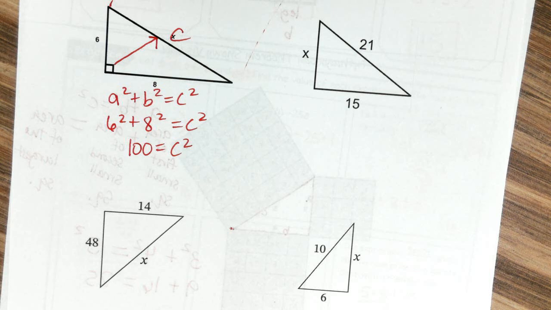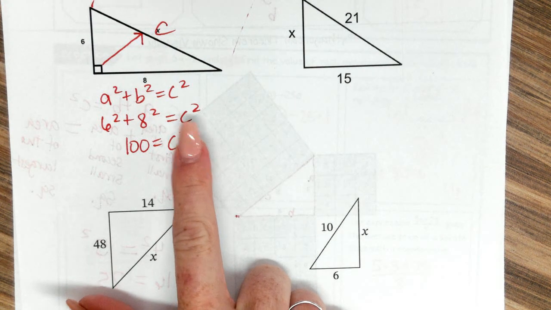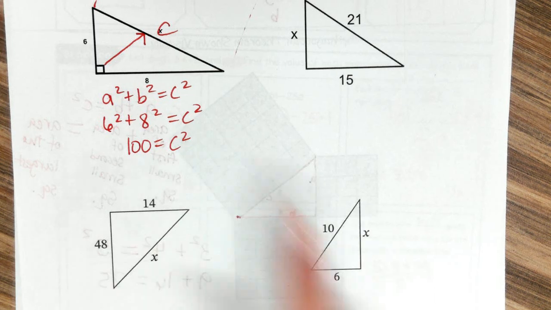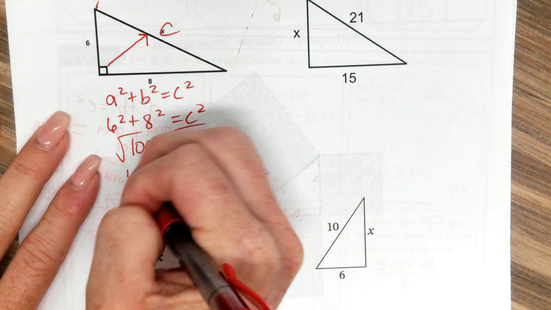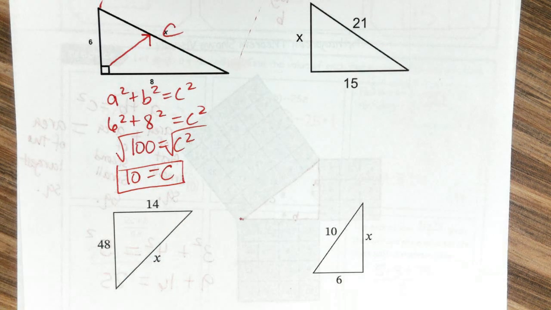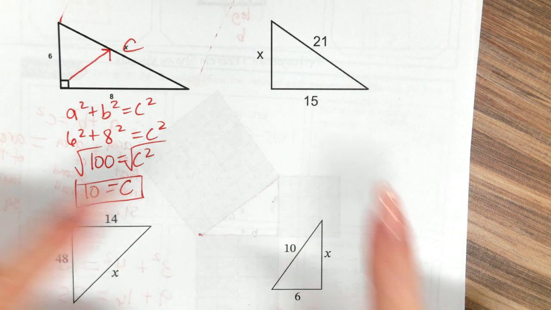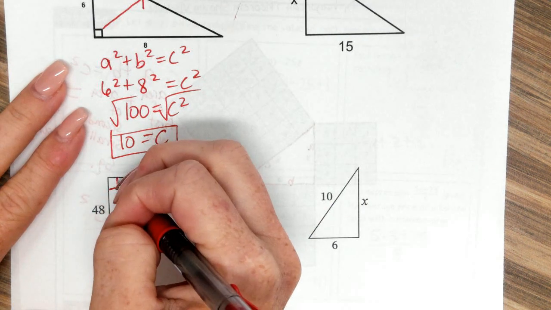So if I want the side length, remember what I taught y'all, what's the opposite of squaring something? Square rooting. So you square root both sides, and C is equal to 10, because 10 times 10 is 100. All right, I want y'all to try this one on your own. Try this one underneath it. Find side C.